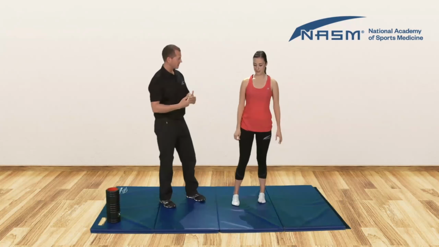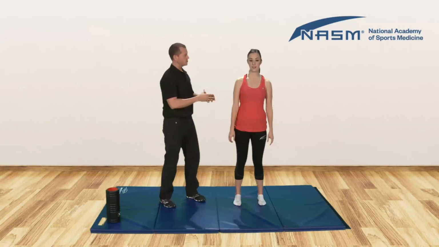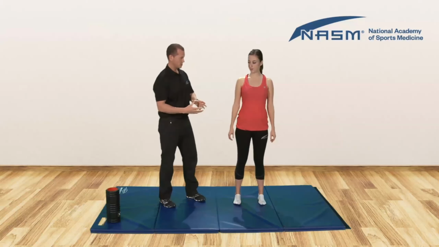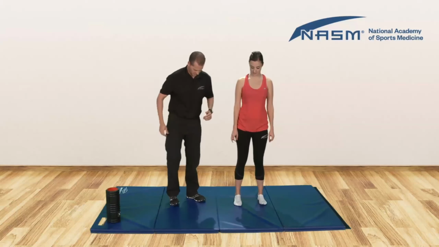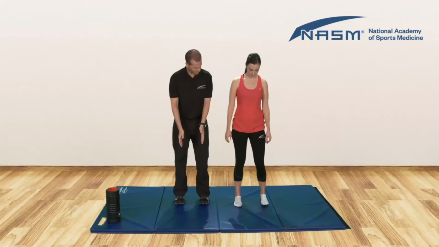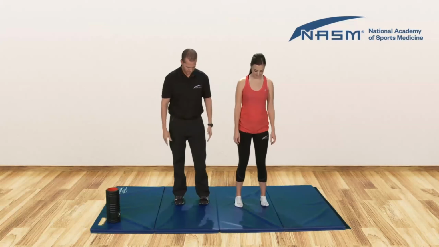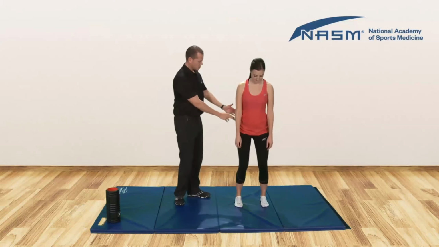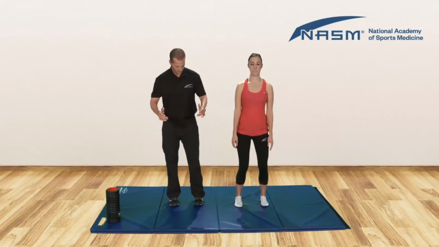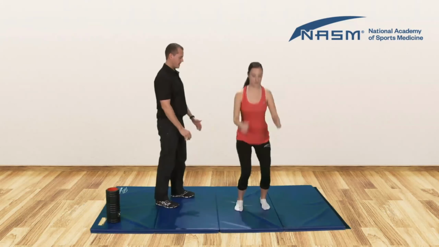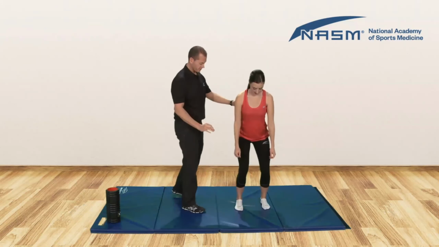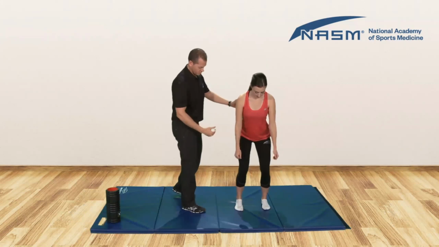Now again, following our OPT model, we're going to move to our reactive stabilization. Our goal here is to optimize landing mechanics. So let's begin with those feet approximately hip width apart. Toes are pointed straight ahead. Knees are in alignment. Neutral position here. And we will go ahead and load by coming into a squat and jump and land. So we'll hold for 3 to 5 seconds. Use this time to realign the body.